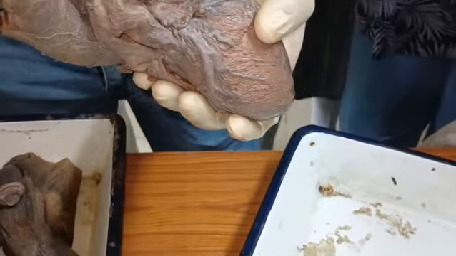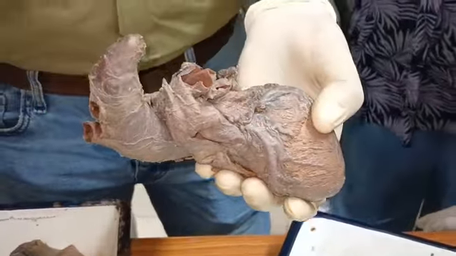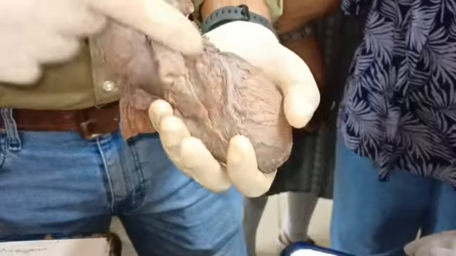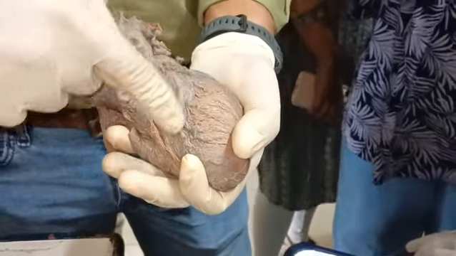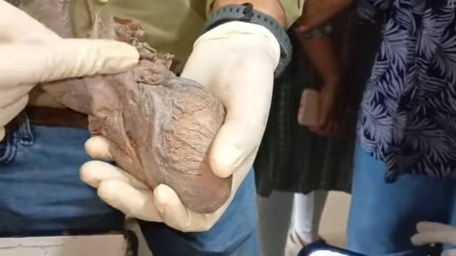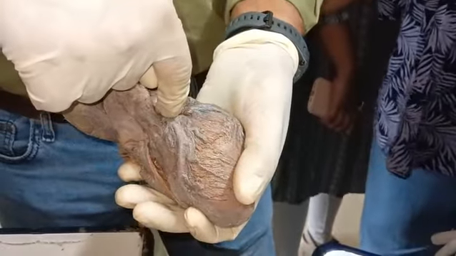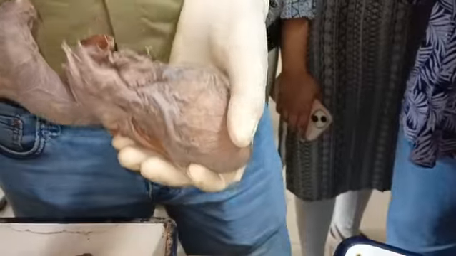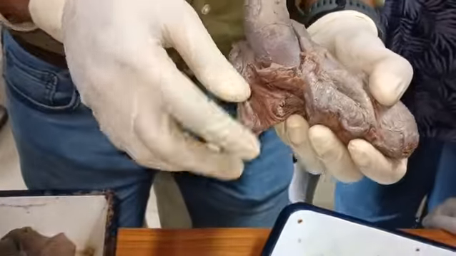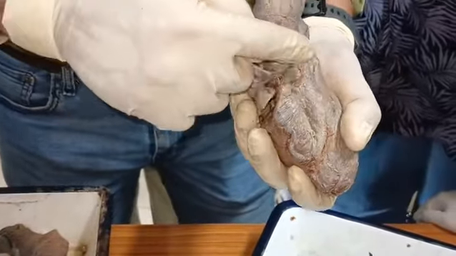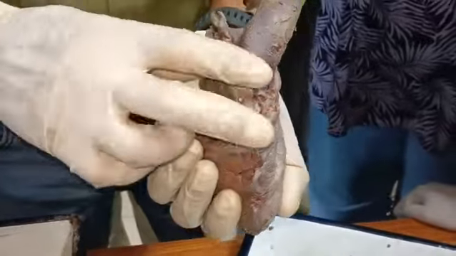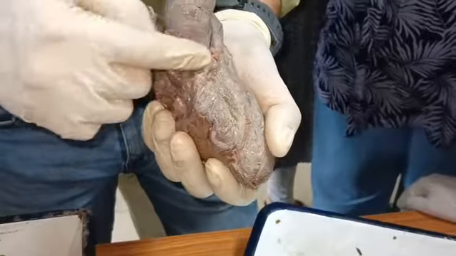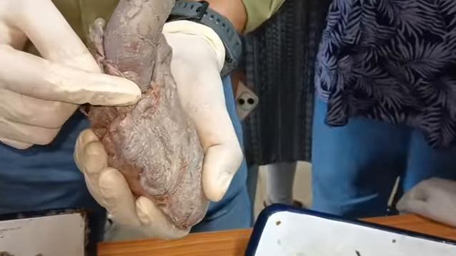Here, again, presence of two structures: the circumflex and the continuation of the great cardiac vein. It is a continuation of the great cardiac vein along with the circumflex branch of the LCA. Now here you have got this is your right atrial chamber, this is the ventricle. So between these two you will get the right AV groove.